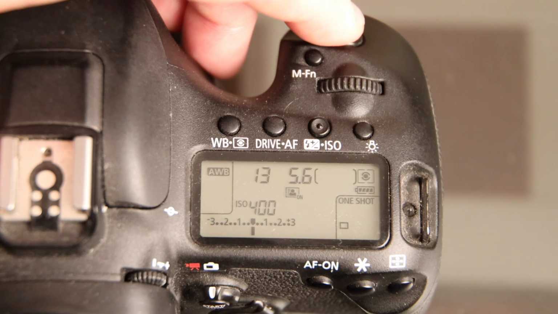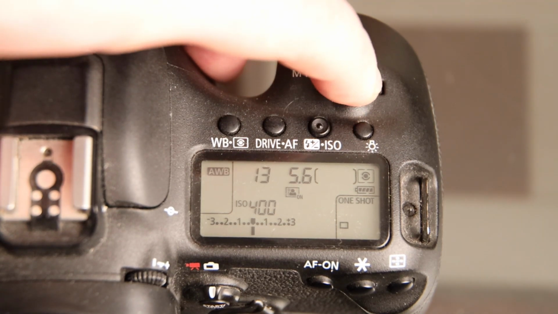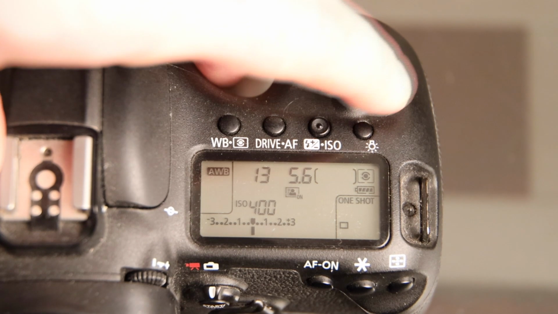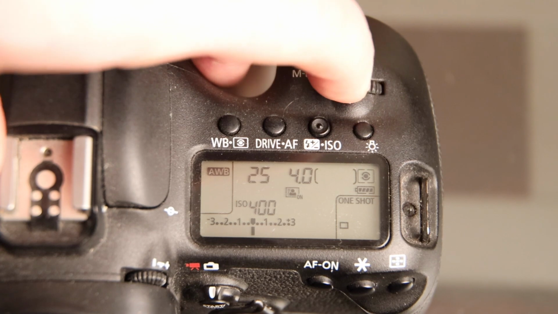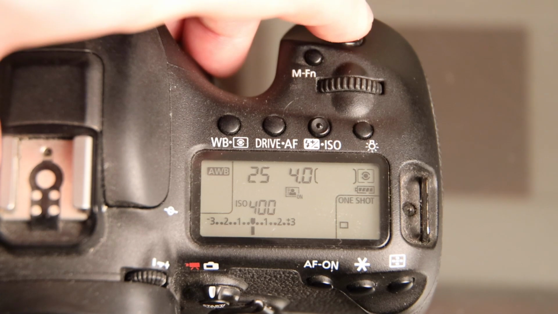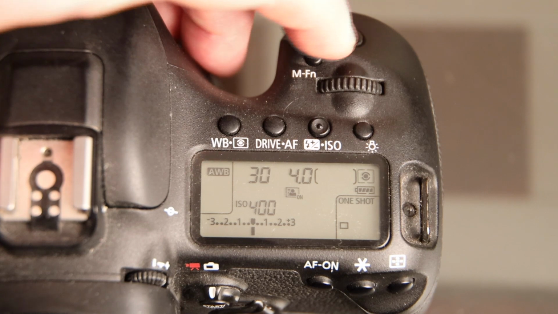No, it isn't. So we need to increase that aperture and make it bigger. 6.3 is smaller, we want to go bigger, so get it to f4. Is 25th of a second fast enough to freeze action in general use? No, we need to get to at least 60th of a second.